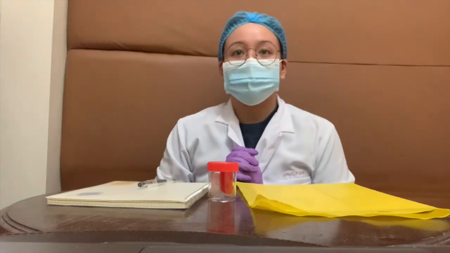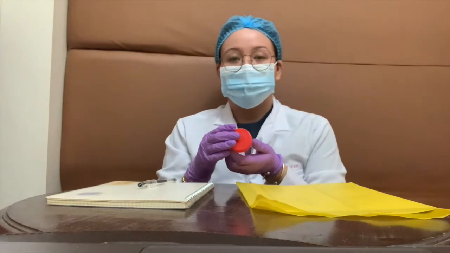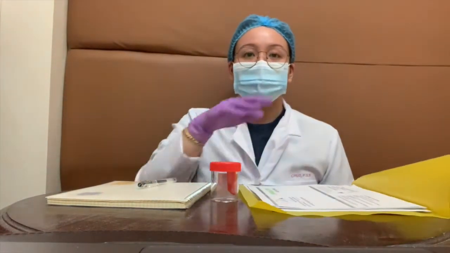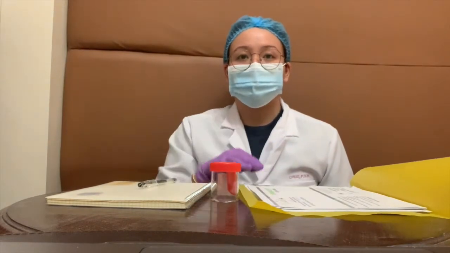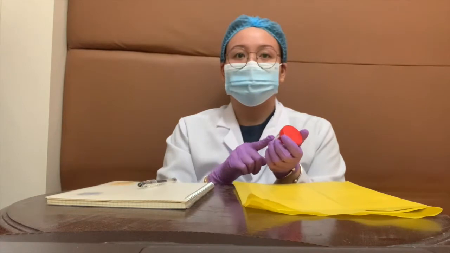In specimen accessioning, we receive the specimen and check if all information and documents are complete. I have here the request form, which contains the patient's information, history, and description of the site of origin. This is also where we check for the serial number given. This specimen is prefixed with formalin.